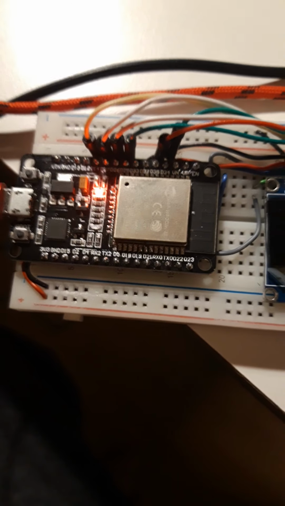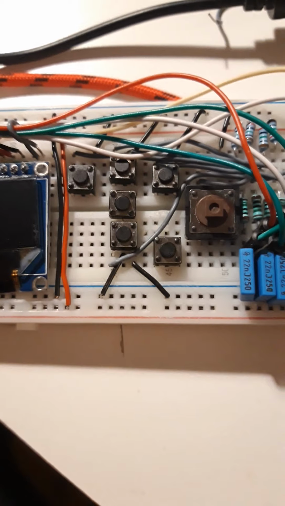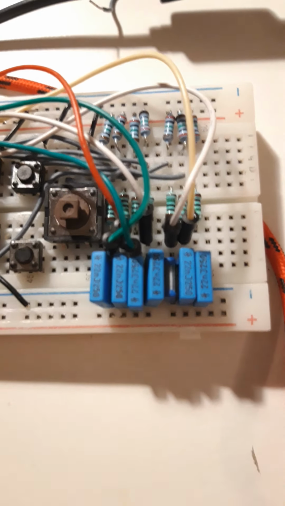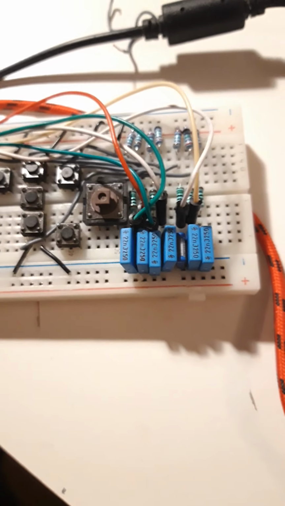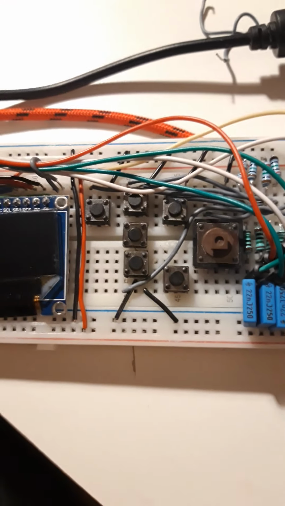the ESP32, a breadboard, and some buttons that are not debounced. I mean, they are somewhat debounced. This is what I could find in my drawers, the resistances and the capacitors. Well, it's not enough. I also did a little software debounce on them, but they still bounce. But it's better than nothing.